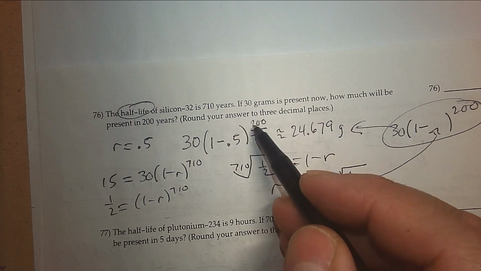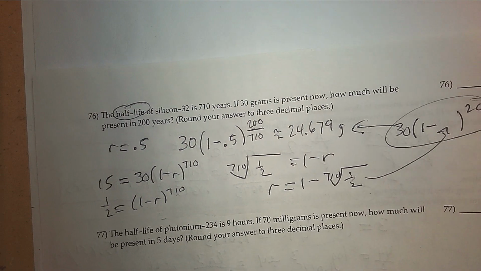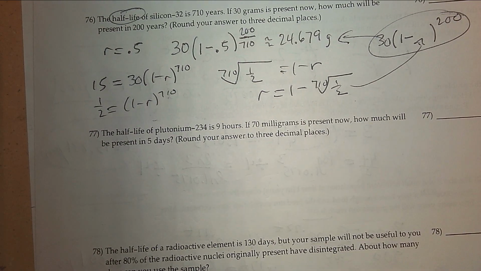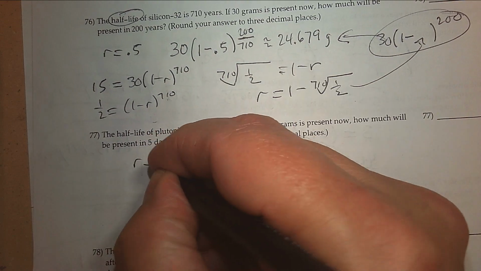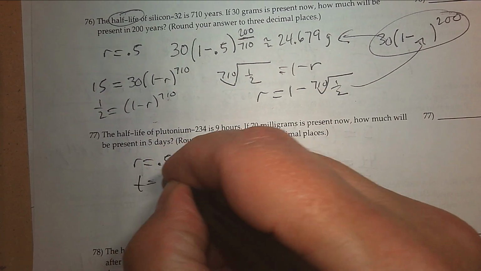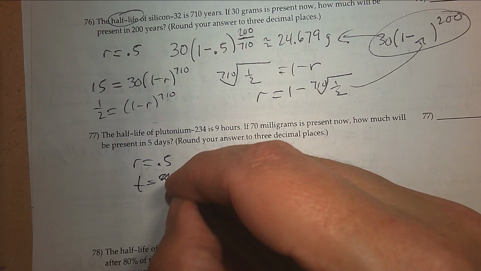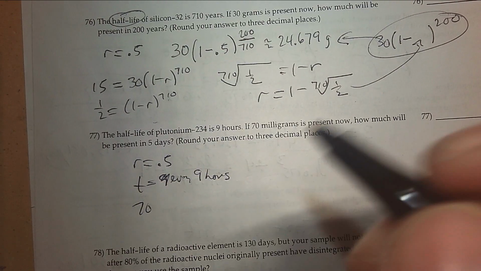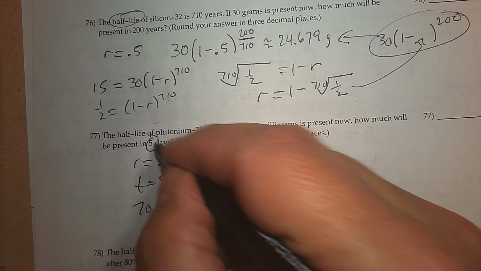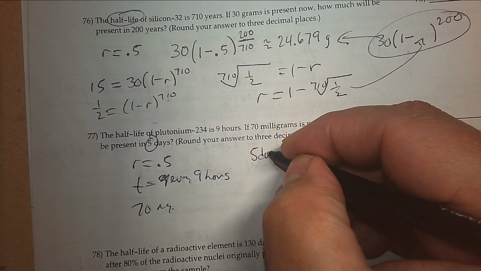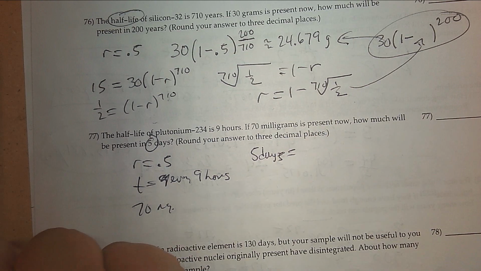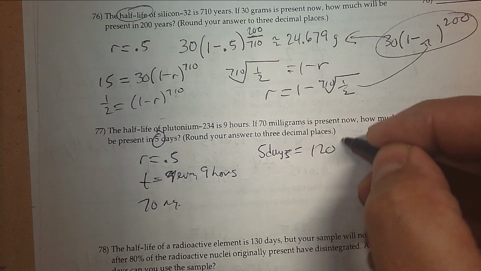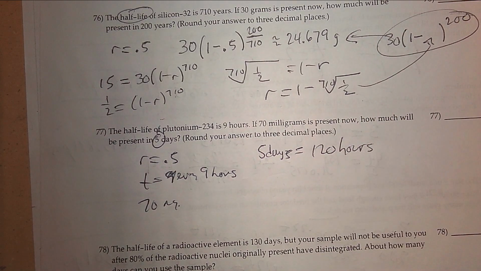Alright, so I'm going to use the simpler method rather than the one that takes all these steps. But both give you the same answer. Plutonium is 9 hours. That's the half-life. So every 9 hours. There's 70 milligrams present now. How much will be present in 5 days? And 5 days is the same as 24 times 5, 120 hours. So times 24. It has to be the same unit.